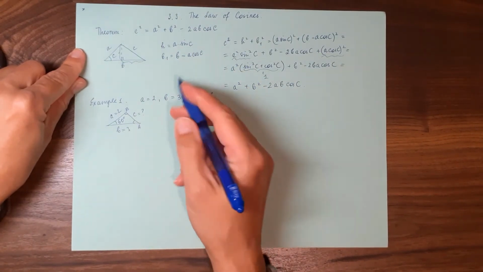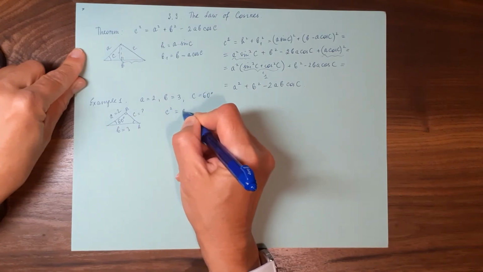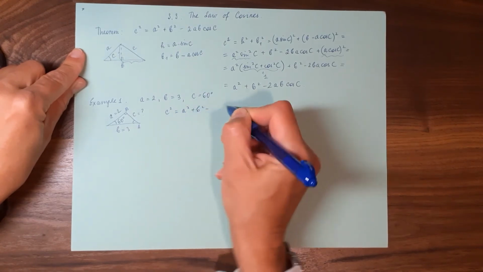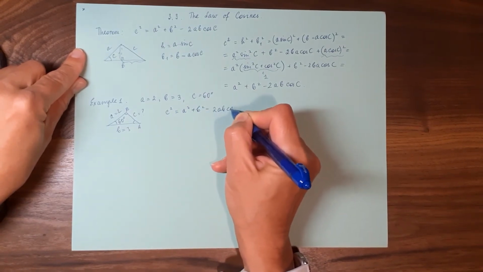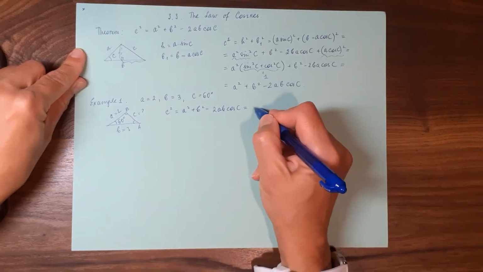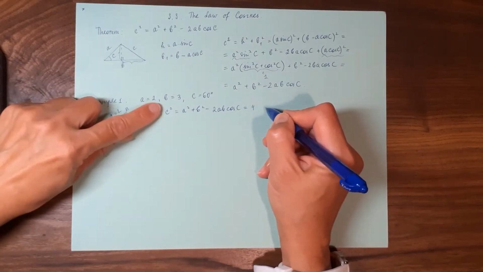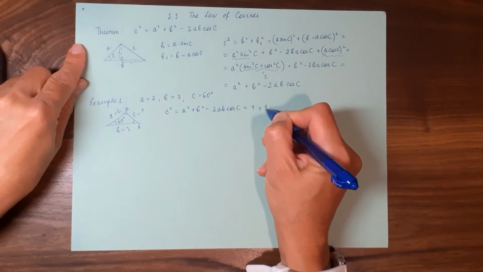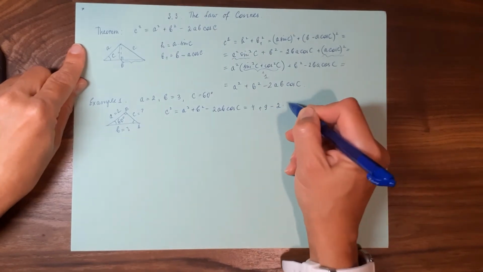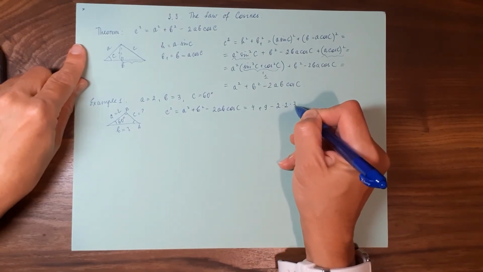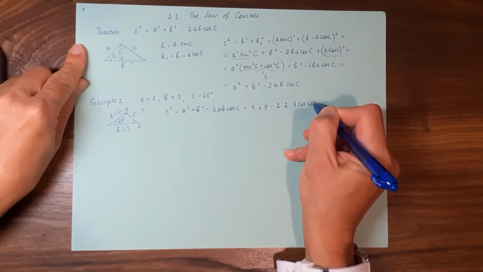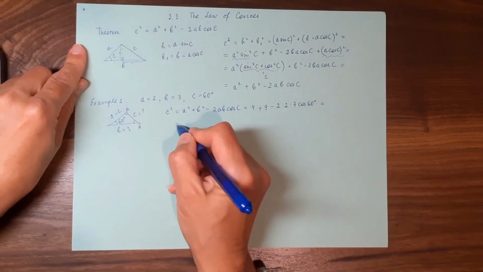So C squared equals A squared plus B squared minus 2AB cosine of C. And I'm just going to plug in my numbers. 4 is the square of 2 plus 3, which is going to give me 9. And then minus 2 multiplied by 2 by 3 and cosine of 60 degrees. And I'm just going to add everything.